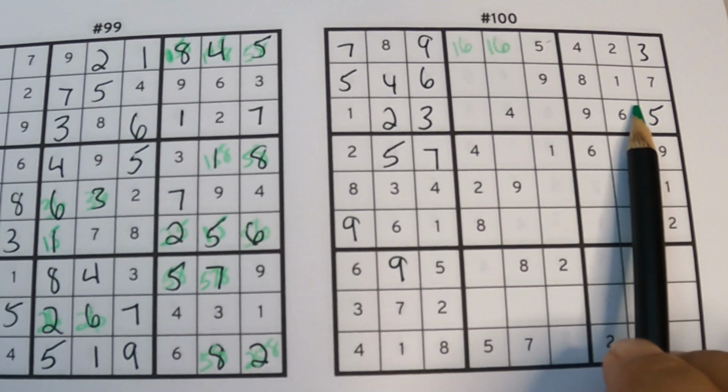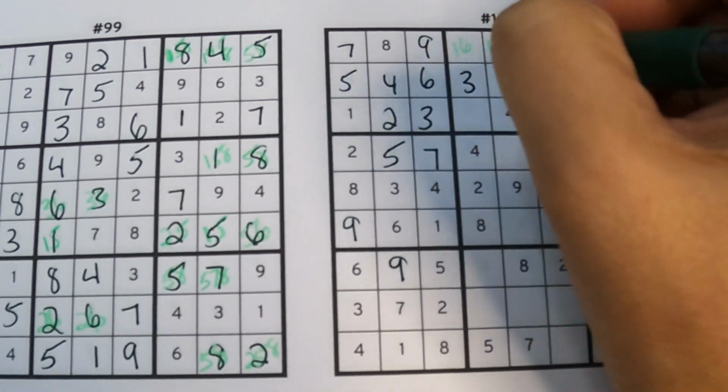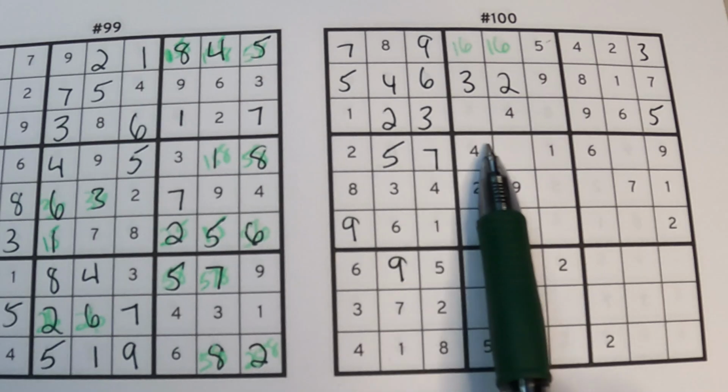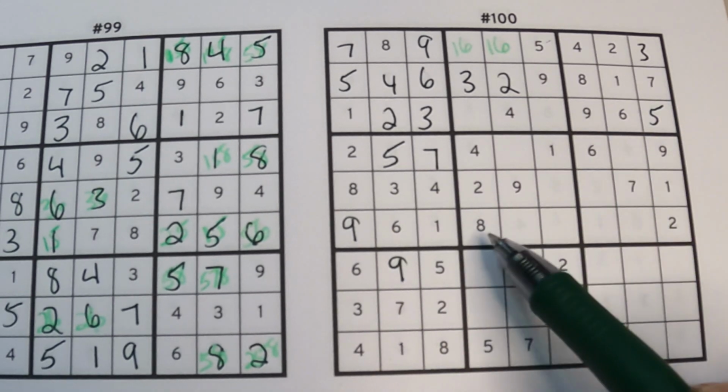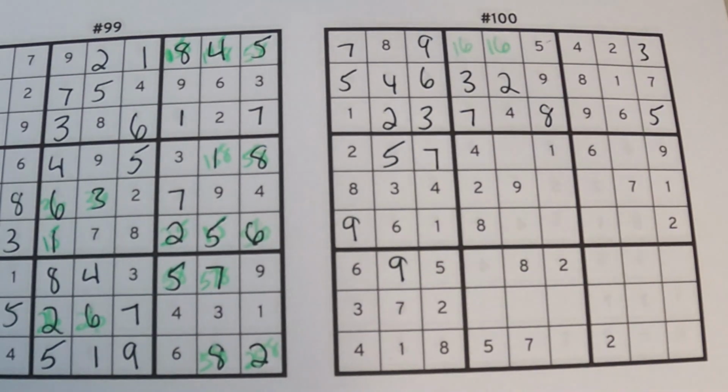For this row, we're missing 2 and 3. We've got a 2 here, so 3, 2. For this row, we're missing 7 and 8. We've got an 8 here, so 7, 8.